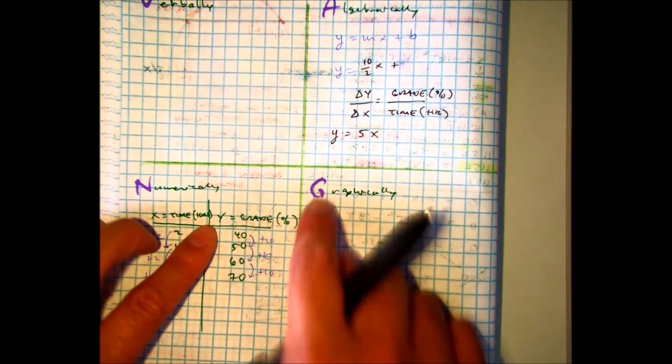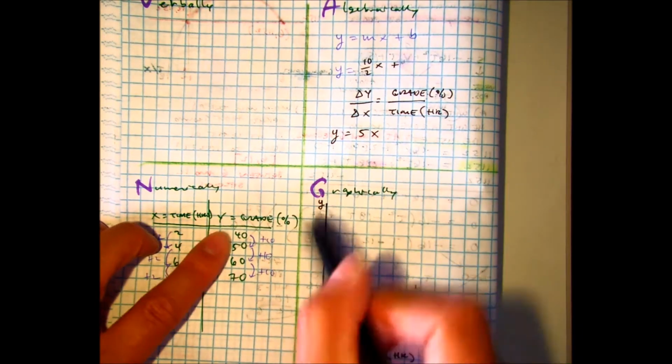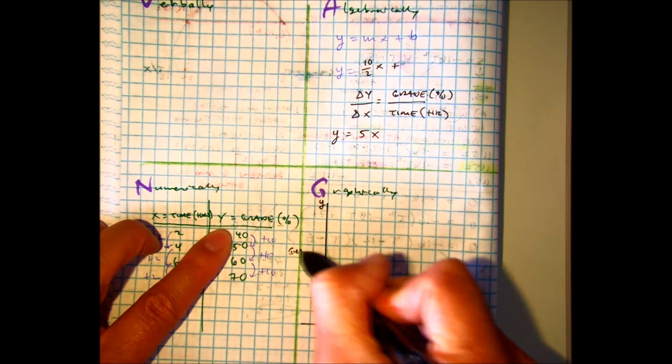My x-axis is time, measured in hours. We did this with the projectile motion problems. The y-axis represents our grade percentage.